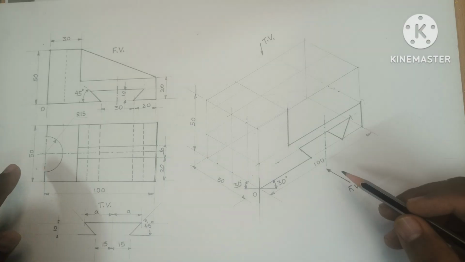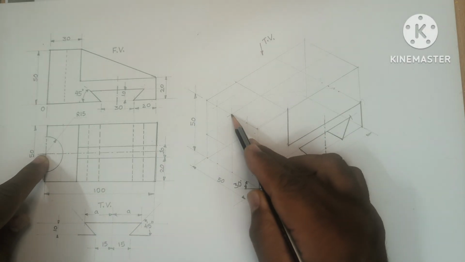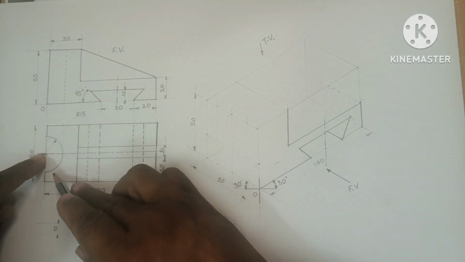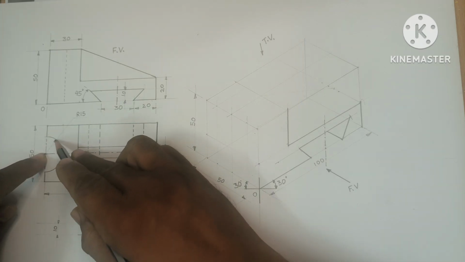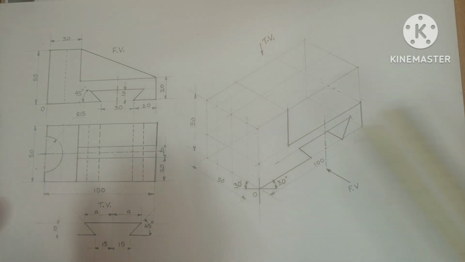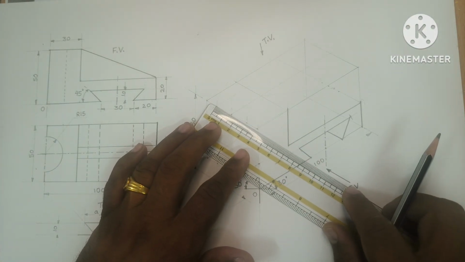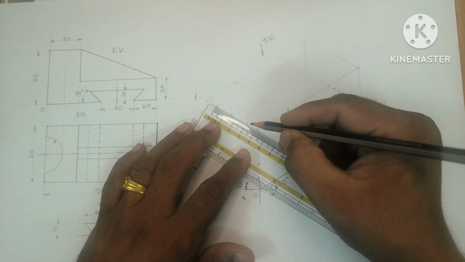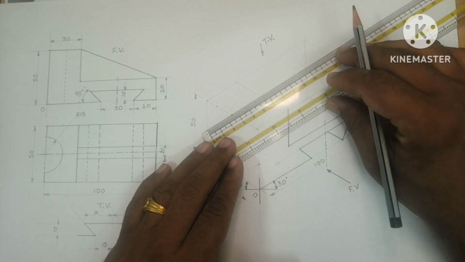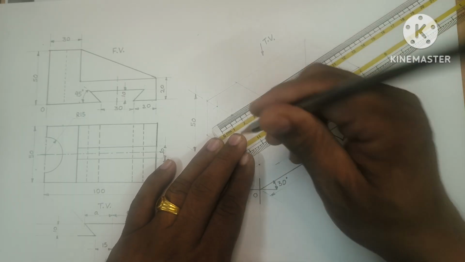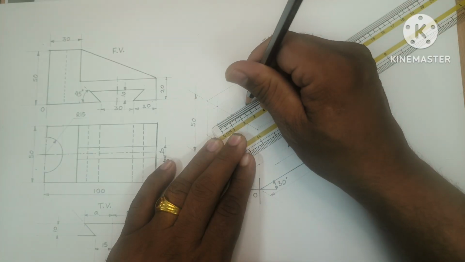Then what is the distance given here? From this center point, radius is 15. This semicircle indicates the dimension. Hence I will take the 15 millimeter distance to the left and to the right, from this center point, 15 millimeter here and 15 millimeter here. Same is the procedure applied here: 15 millimeter distance here and 15 millimeter here.